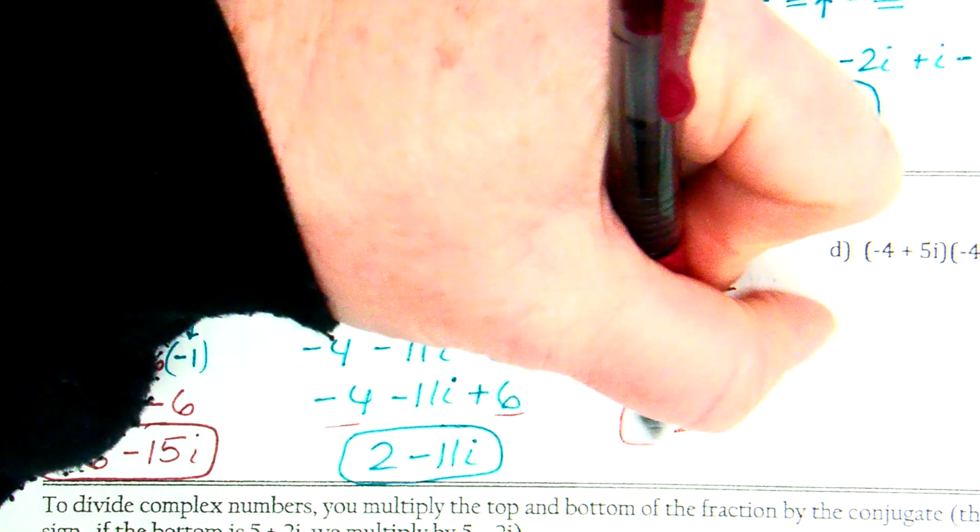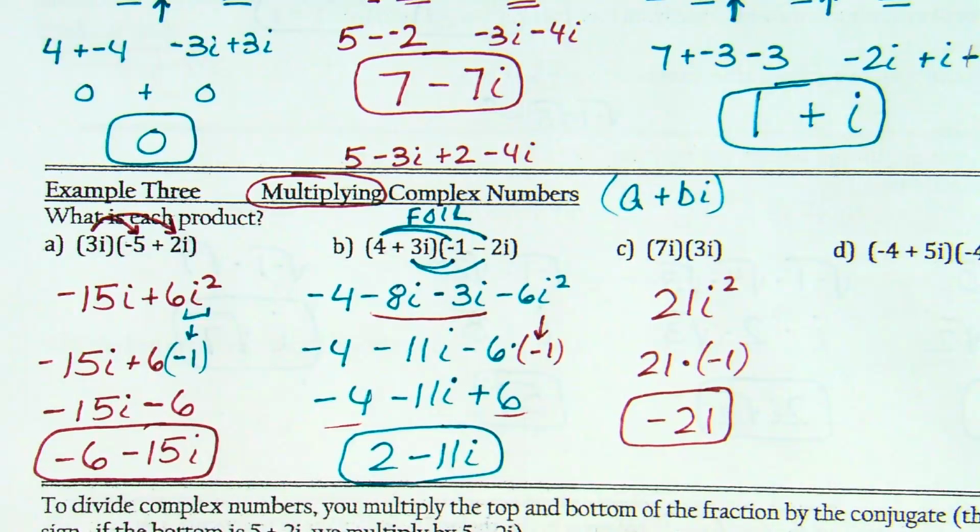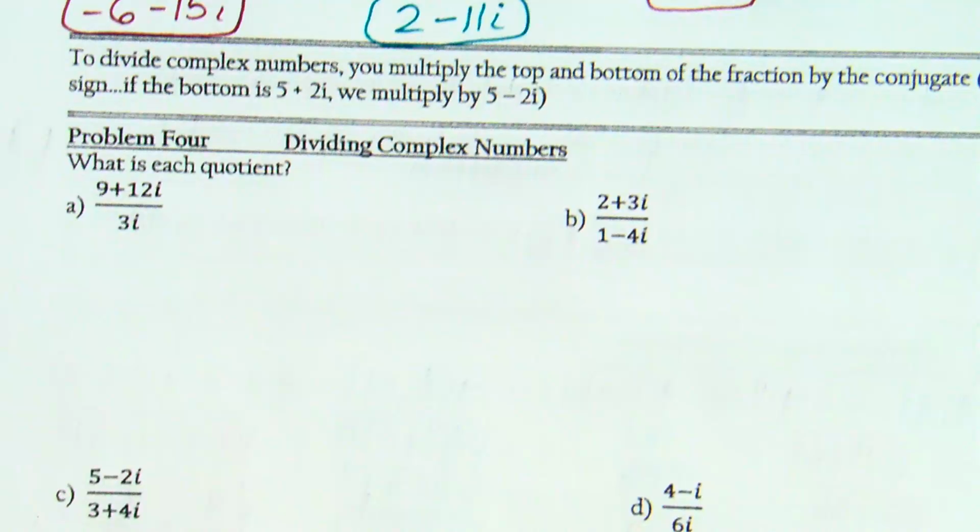Okay. I'm going to skip the last example and move on to the next part. Again, my goal is to make sure we get through a little bit of everything. So we added and subtracted. Then we multiplied. So now we have to divide. You can tell these are all division problems because you see fraction bars, right? Something on top divided by the bottom.